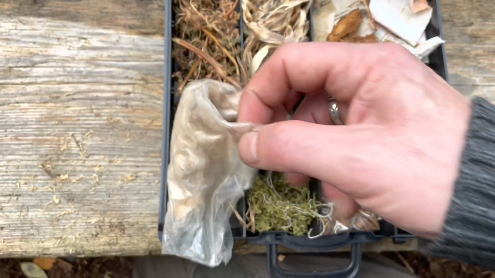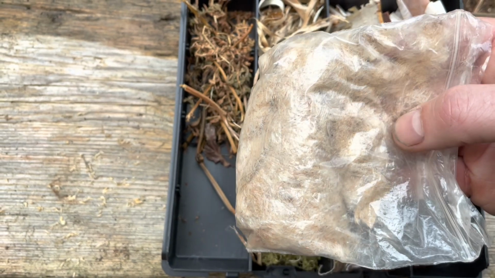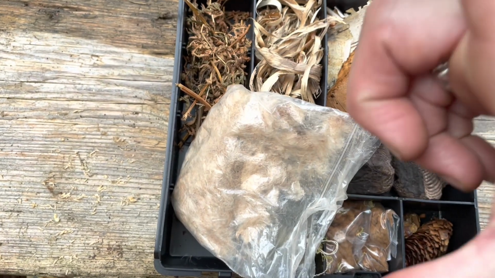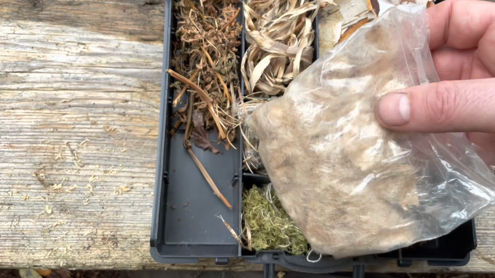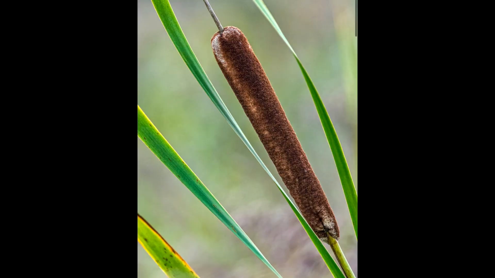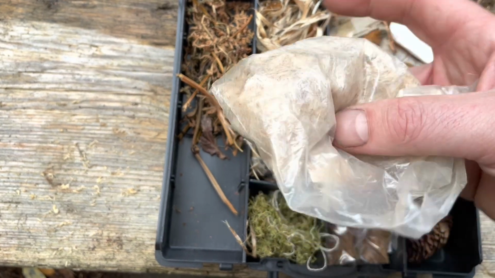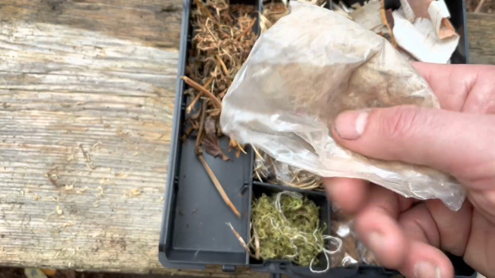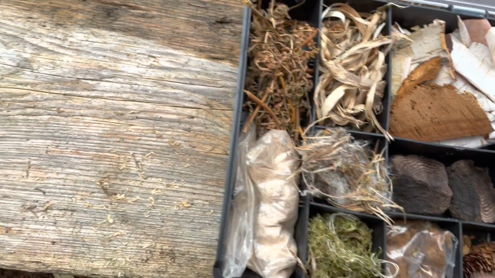And in here is reed mace. So you may see on ponds those big black things on the top of bulrushes. They pull apart and make this really fluffy tinder, and that's really good again to start the fire. So bulrush or reed mace.